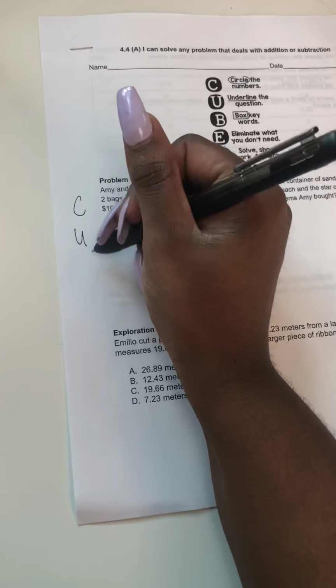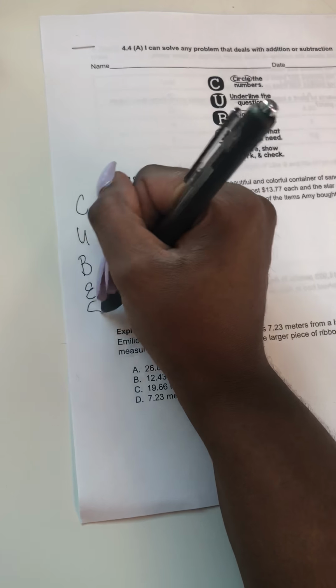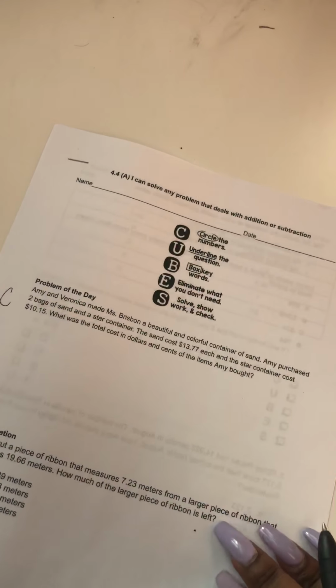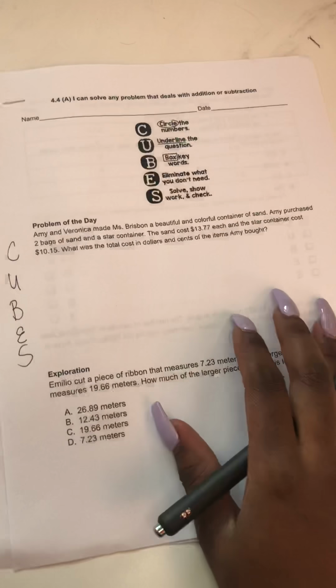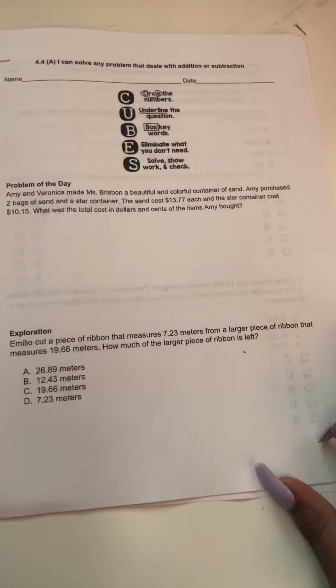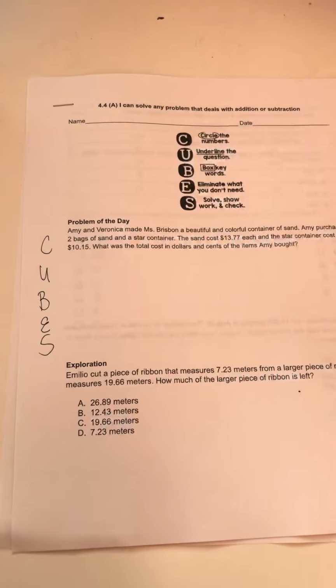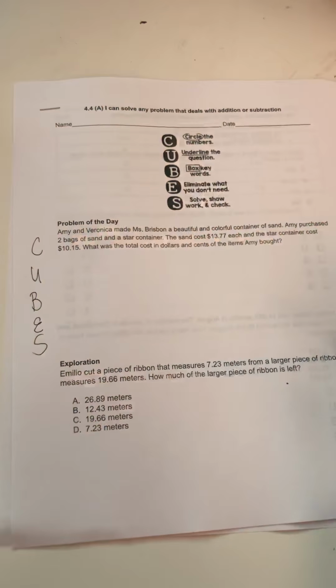So the first thing that students should do is write cubes on their paper. In the packet, it is done for them on some of the problems and they just have to check it off, but since this is the first week, eventually they will have to know to do that. So the C stands for circle the numbers.